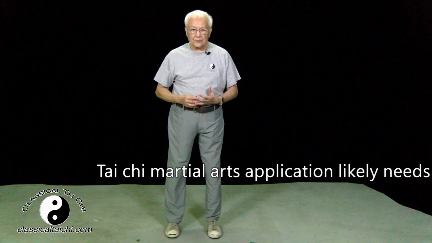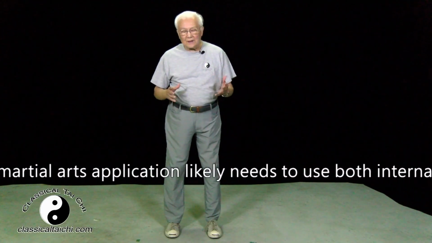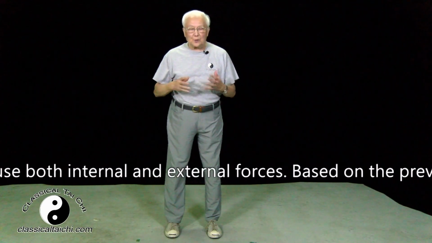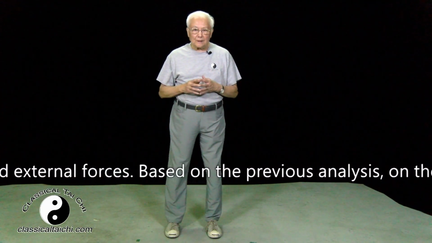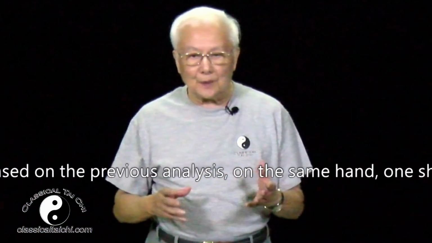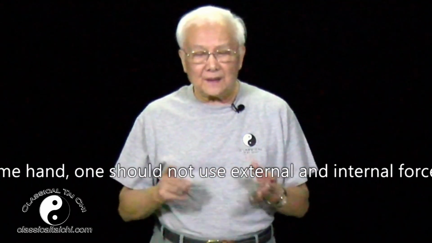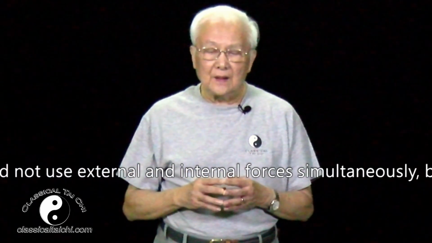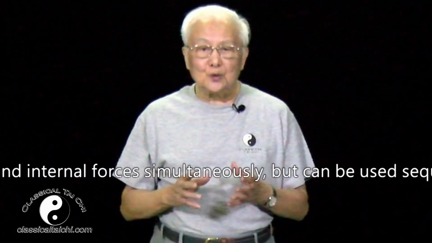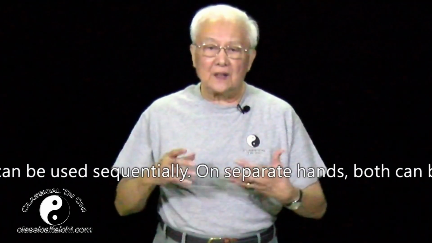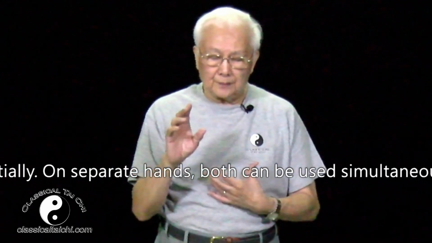turning movement. Tai Chi martial arts application likely needs to use both internal and external forces. Based on the previous analysis, on the same hand, one should not use external and internal force simultaneously, but can be used sequentially. On separate hands, both can be used simultaneously.